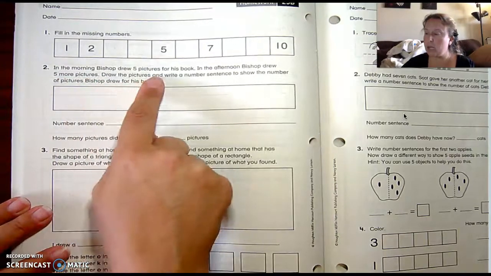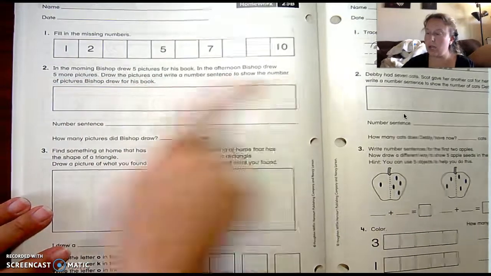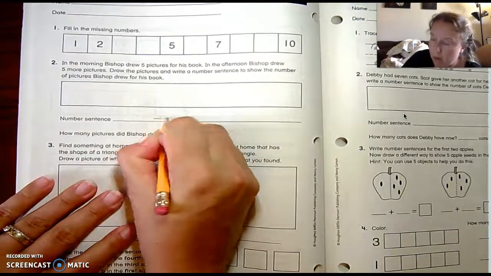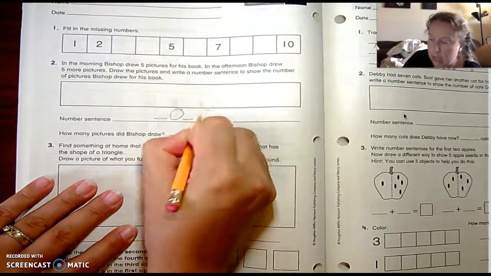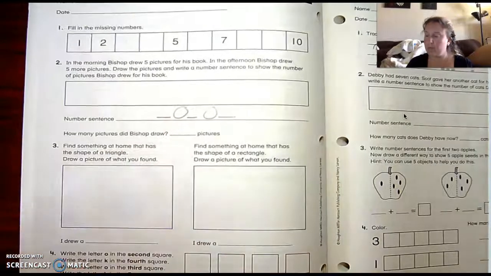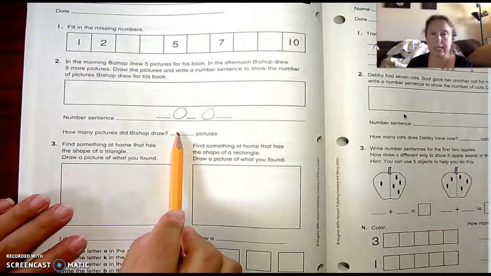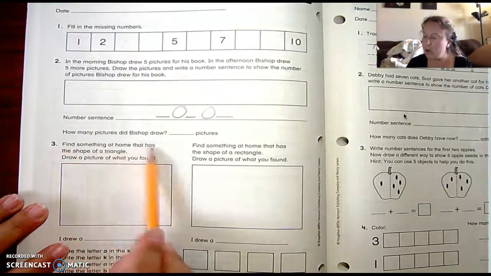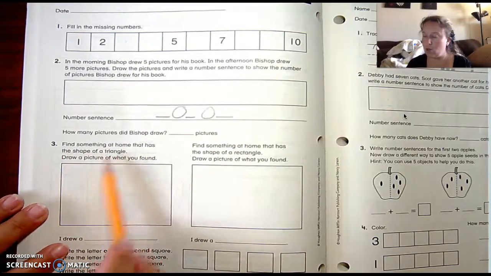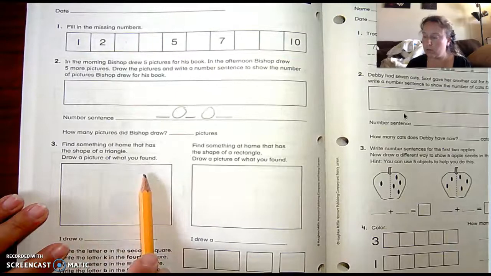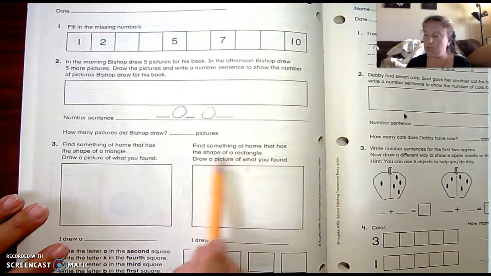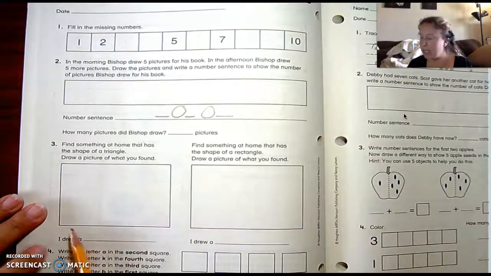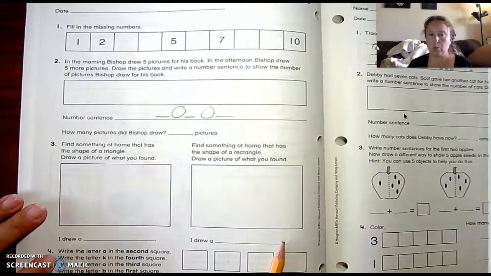Draw the pictures and write a number sentence to show the number of pictures Bishop drew for his book. Remember our number sentence blanks. Make sure you write down how many he did draw. On this side, find something in home that has the shape of a triangle and draw a picture of what you found. Find something in home that has the shape of a rectangle and draw it here. And then write down the name of what you drew.